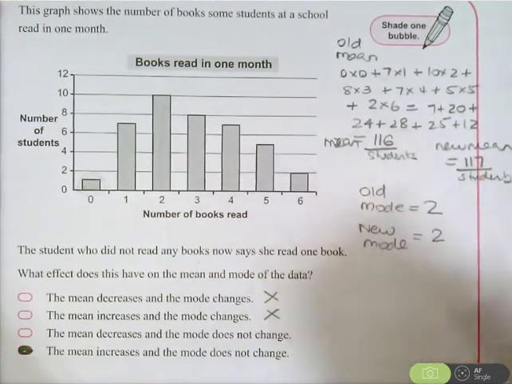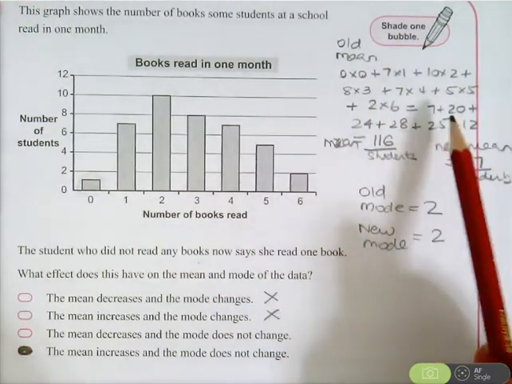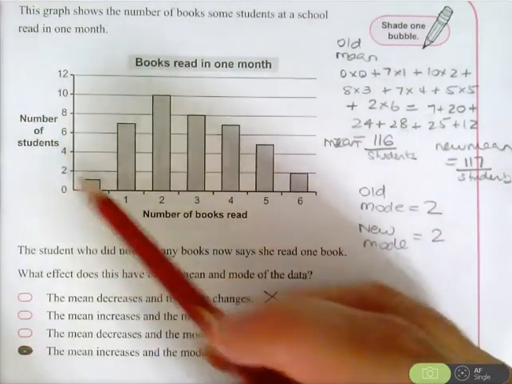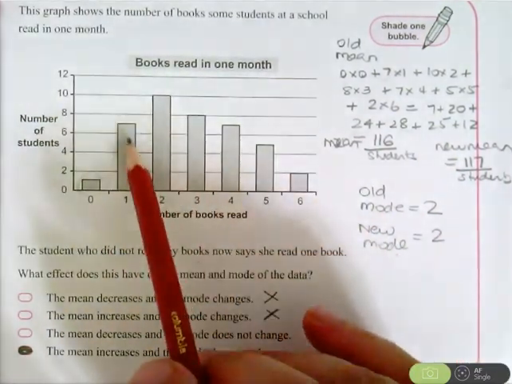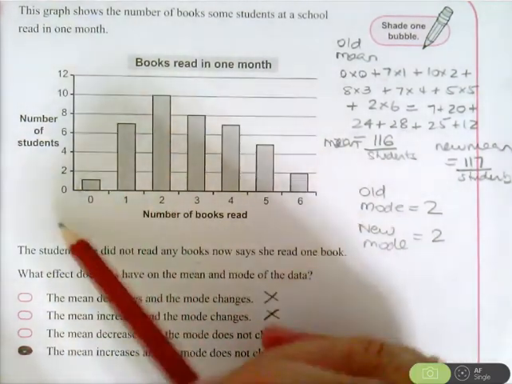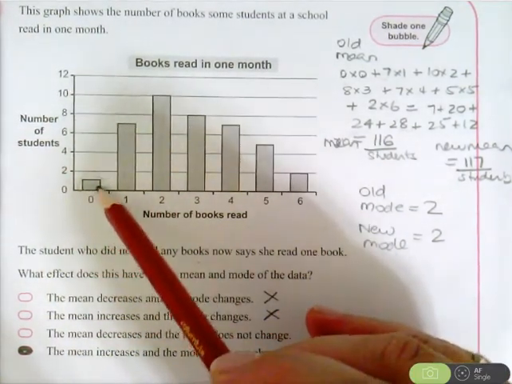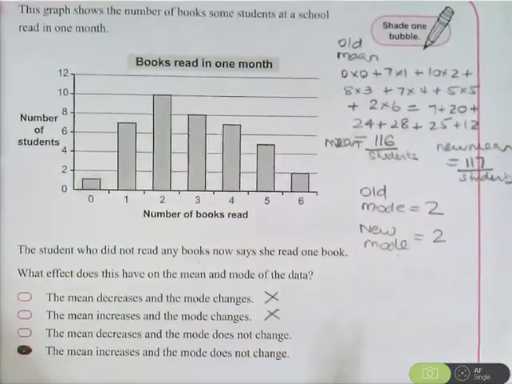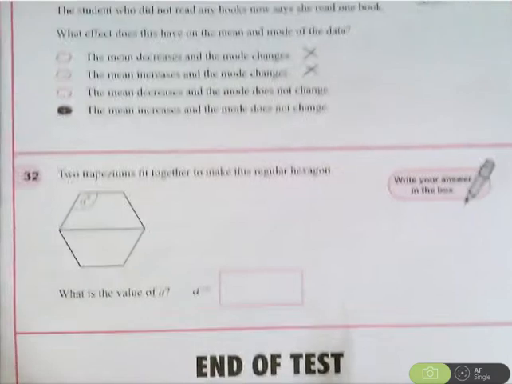Now you're not going to have time to do that in a NAPLAN paper. You'll be able to work out the mode quite easily, and you'll be able to work out that an extra book was read, and this student still counted in all the data in the first place as no books. So the mean will go up because more books got read by the same number of students.